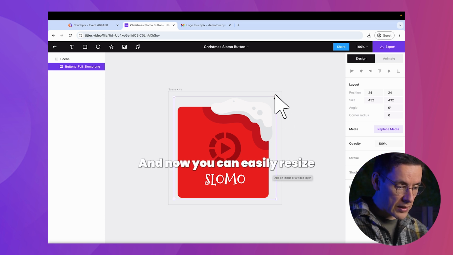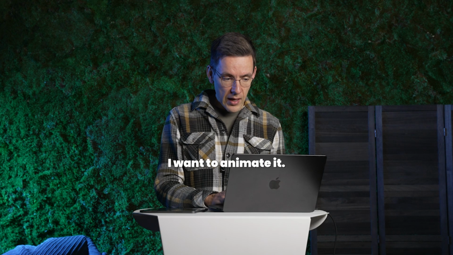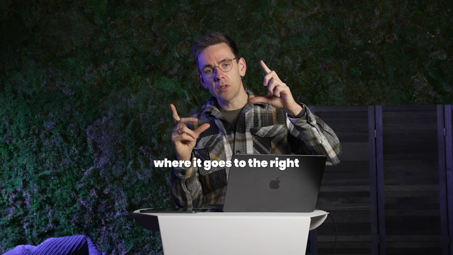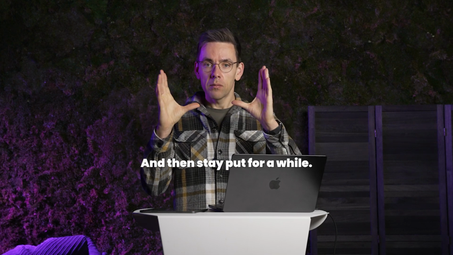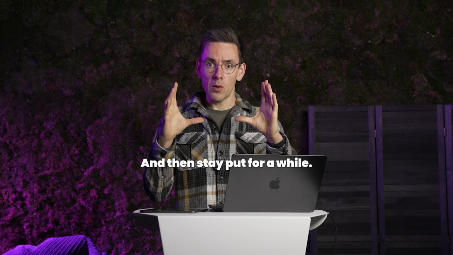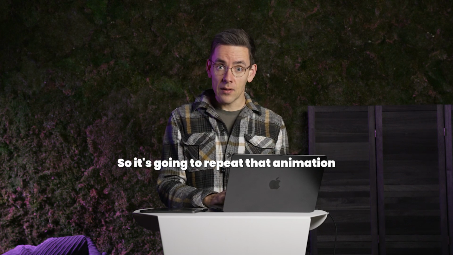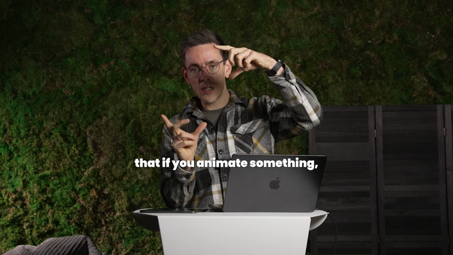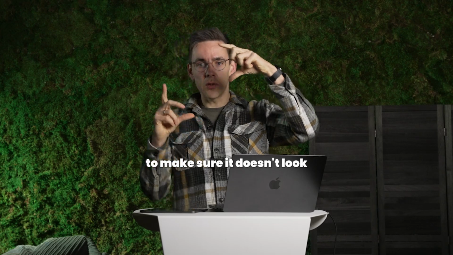And now you can easily resize the image. You can see the position, the size here. What I want to do is I want to animate it. And what I want to do is I want to create a wiggle where it goes to the right and then comes back to the left. And then stay put for a while, and then it does that again. So it's going to repeat that animation over and over again. So you have to make sure that if you animate something, it goes back to the original position to make sure it doesn't look jumpy.